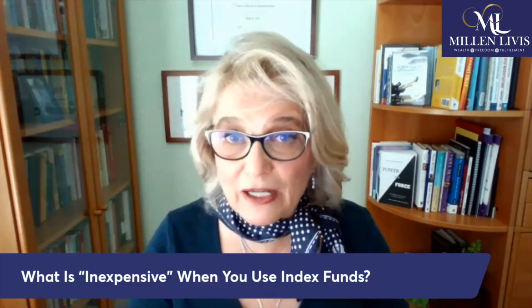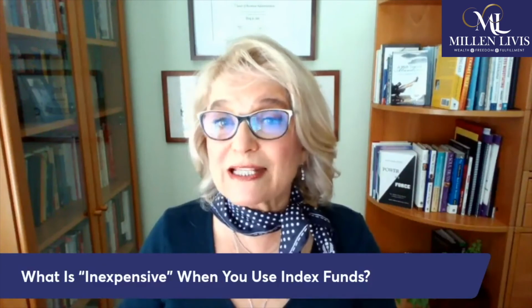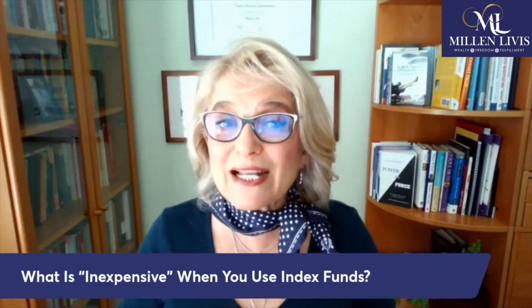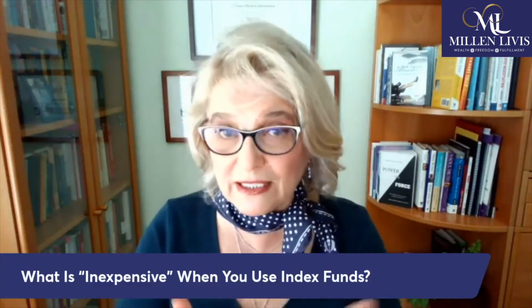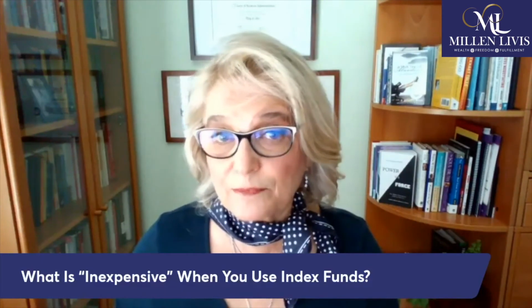For index funds, which are not actively managed mutual funds, the typical ratio is about 0.2%, but can be as low as 0.04%, as I shared with you, or sometimes even less than that.